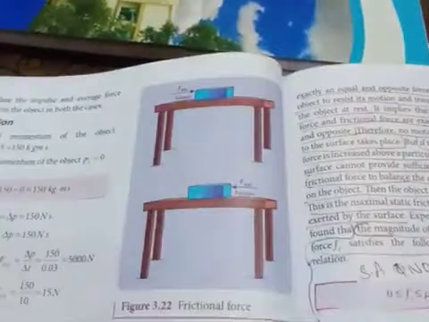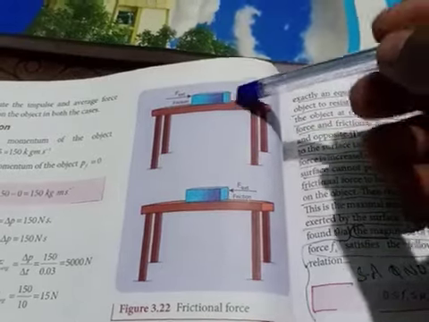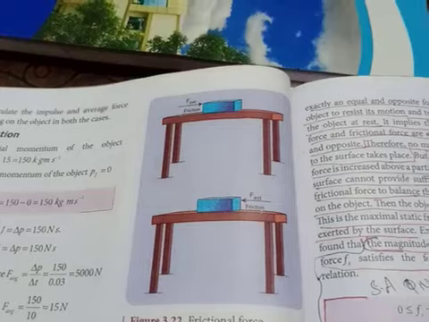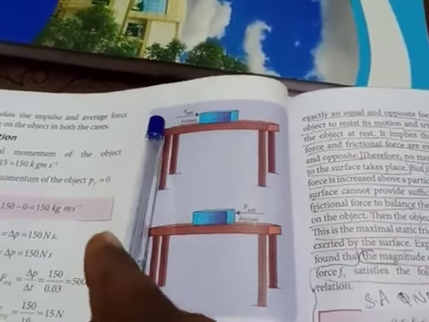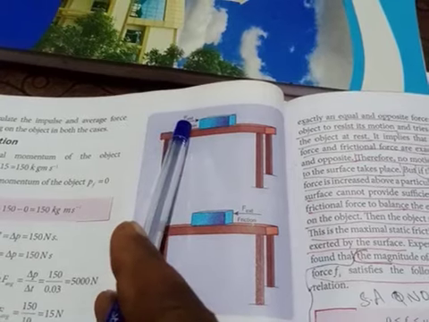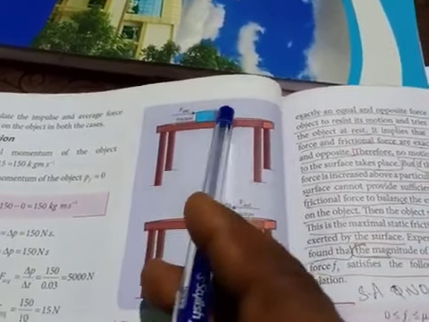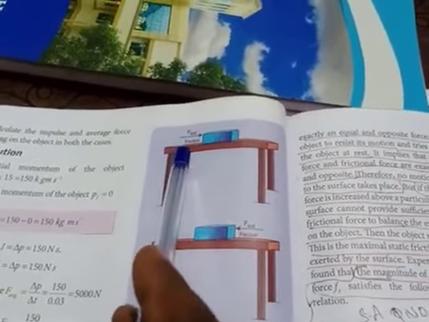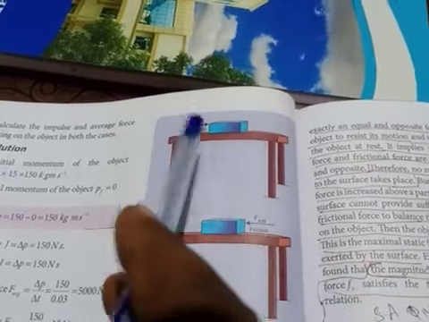That is what we call friction, and it tries to keep this object at rest. At this time, the external force applied and the frictional force acting in the opposite direction are both the same. So there is no motion in the parallel direction. It is staying at rest.